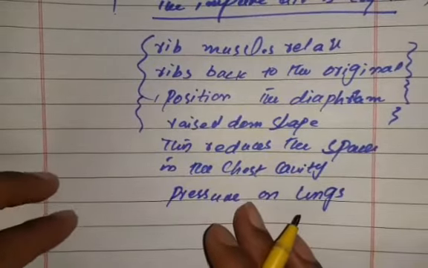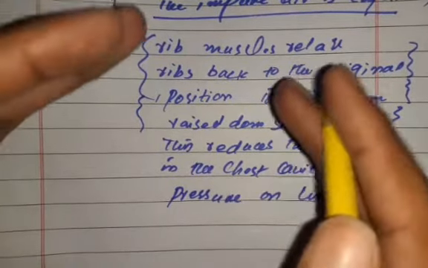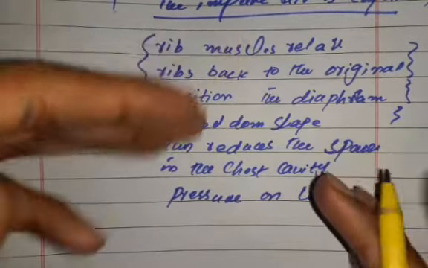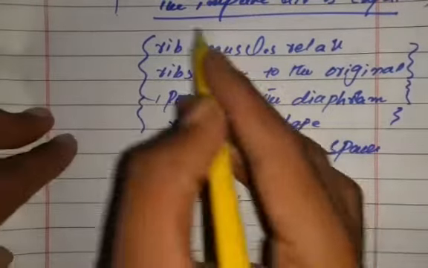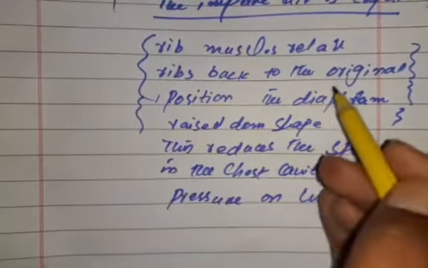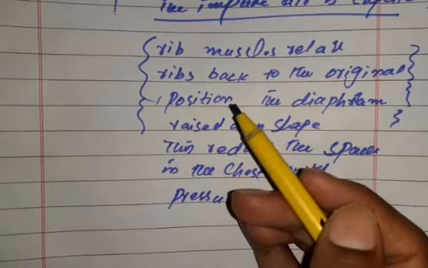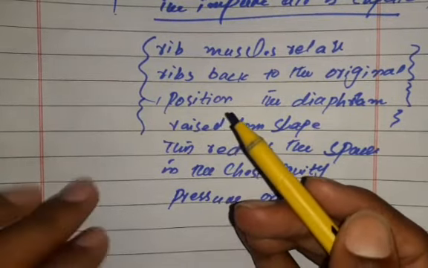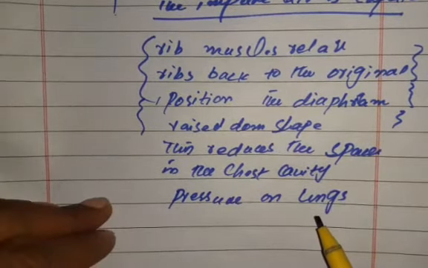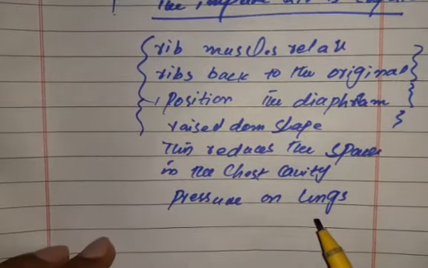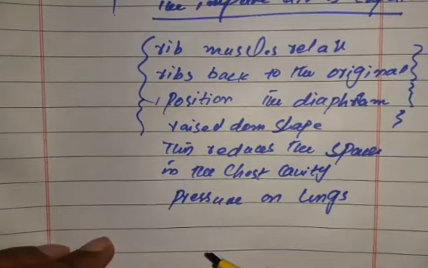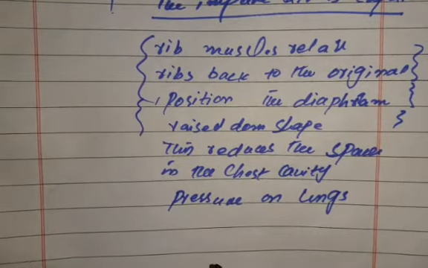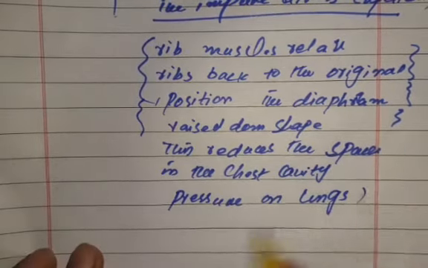Clear? The pressure on the lungs increases.